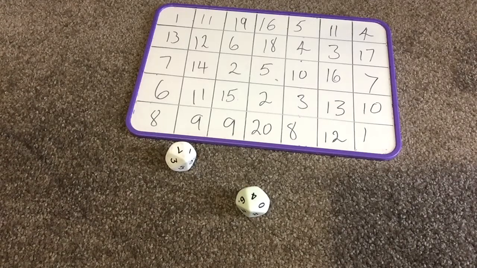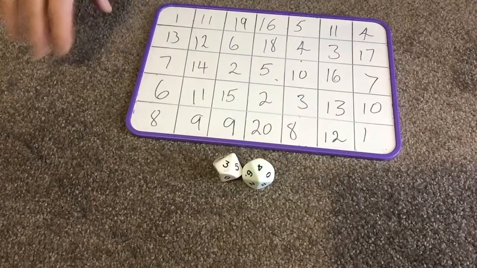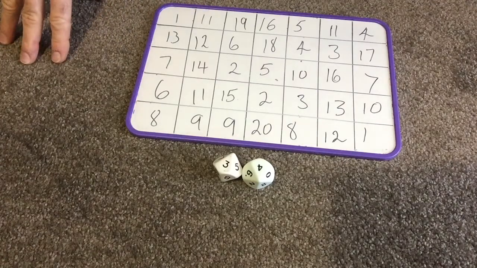You could use a hundreds chart. You could use more than 2 dice or 2 cards. You could make double digit numbers, anything at all. There's a variety of ways of playing this, and I'll mention more of those at the very end.